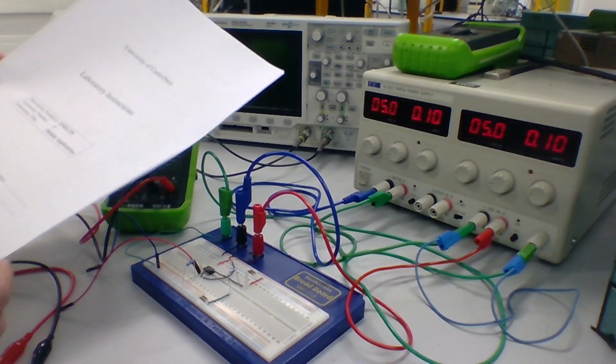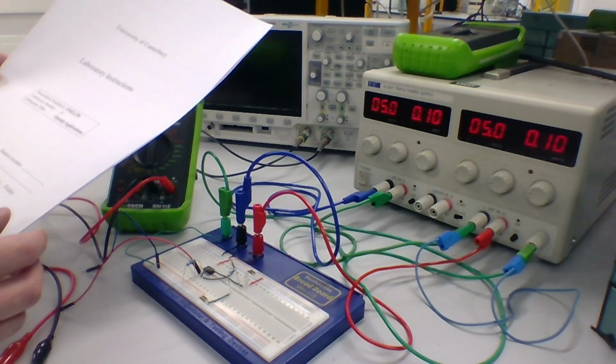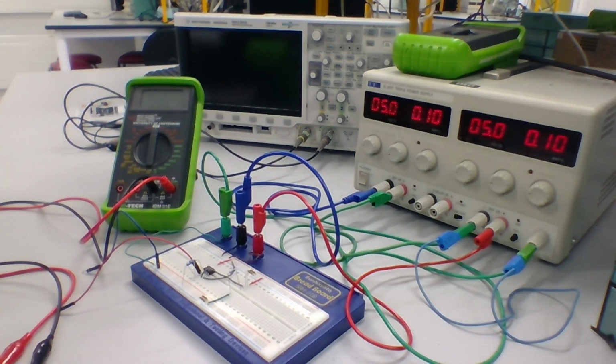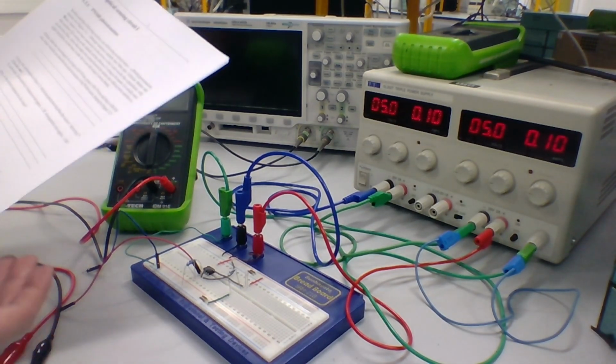In the last few labs, we've looked at op-amps and a number of different uses. In this lab, we're going to look at some more general applications of operational amplifiers. First thing we're going to look at are using op-amps as what we call a sensing circuit using a phototransistor.